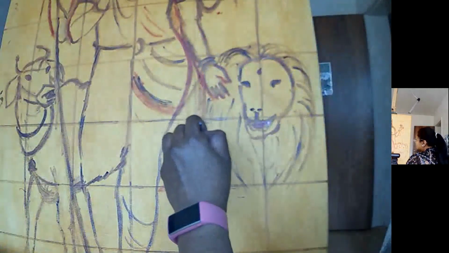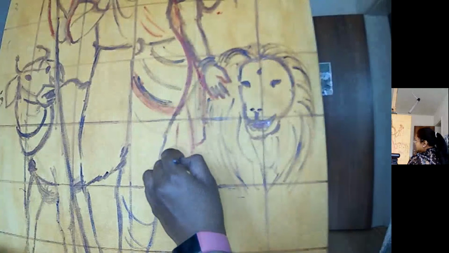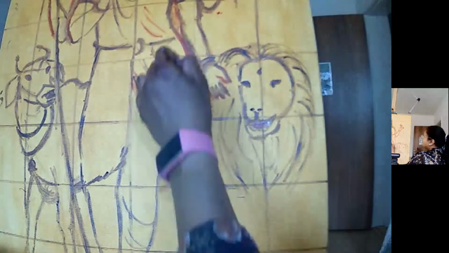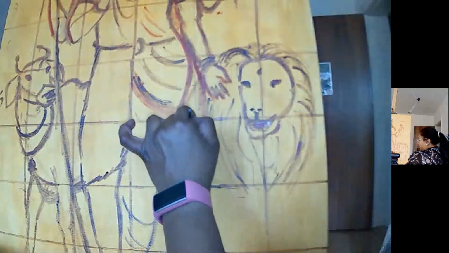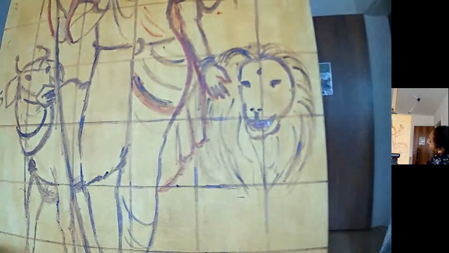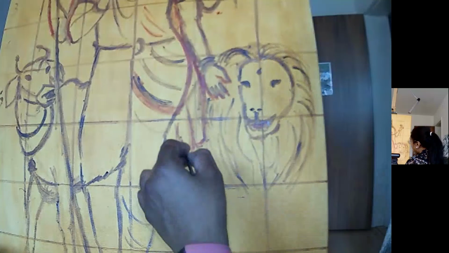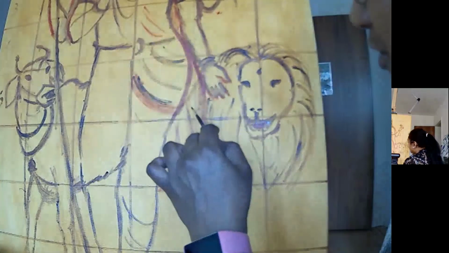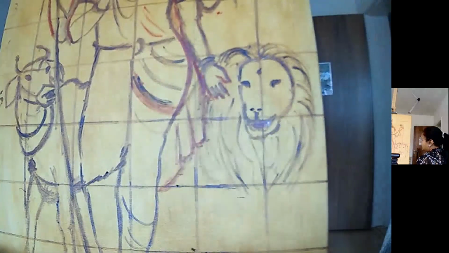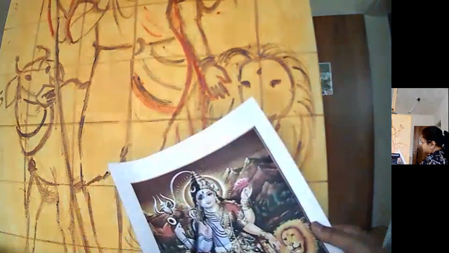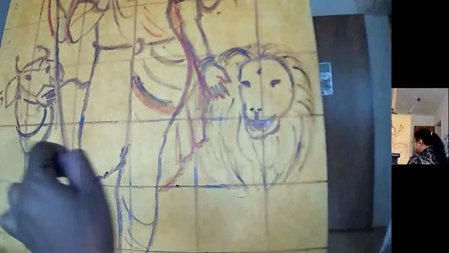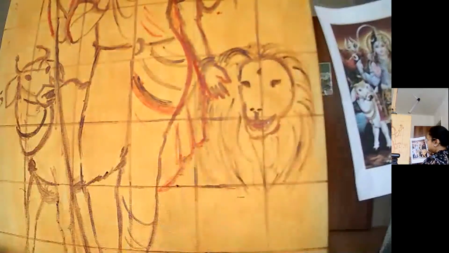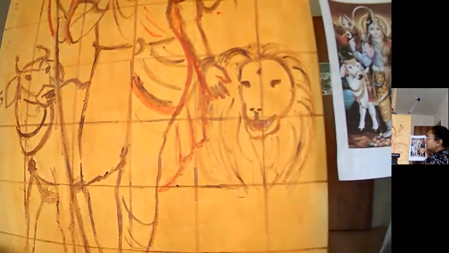So if you see what I have done as an adjustment here, it's just the clothing of her sari that I wanted to come out here, and that hides a little bit more of the body of the animal, and it also places the animal slightly closer in angle. And now let's do the legs.